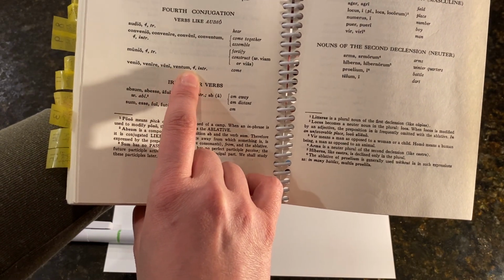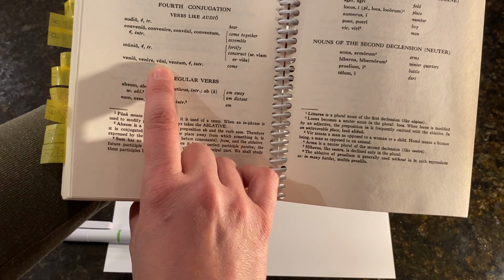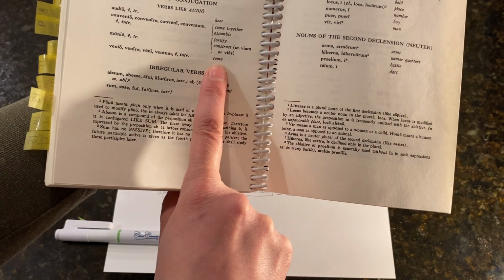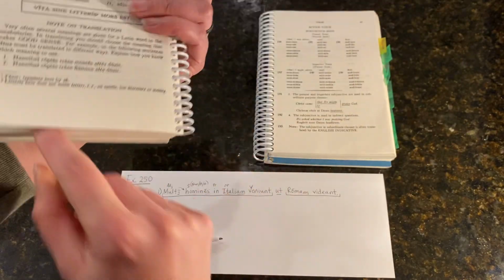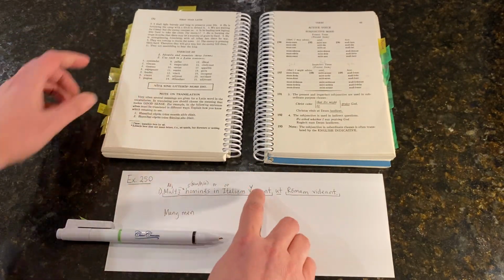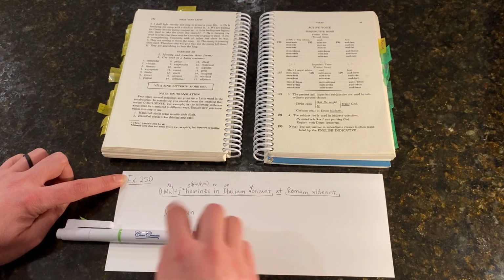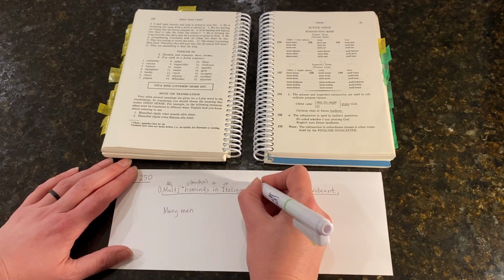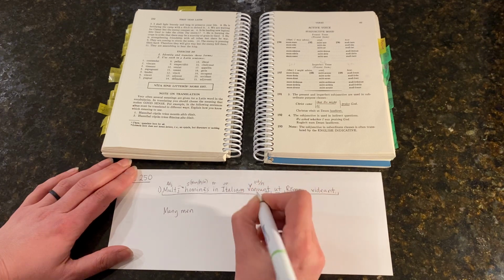Venio, venire, veni, ventum is a fourth conjugation verb meaning come. And that ending, iunt, the IU, okay, the NT tells me it's third person plural, so I'll put that down.